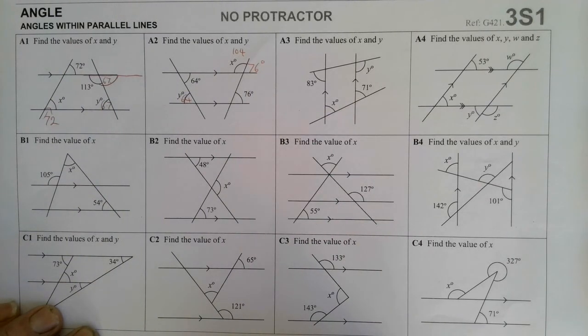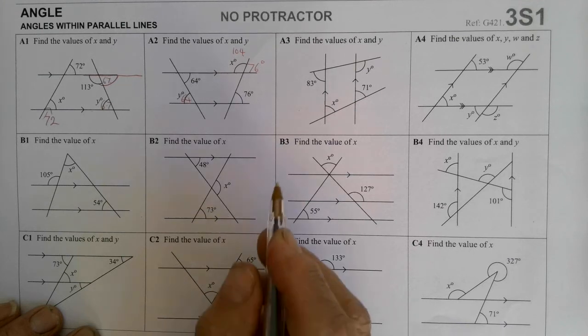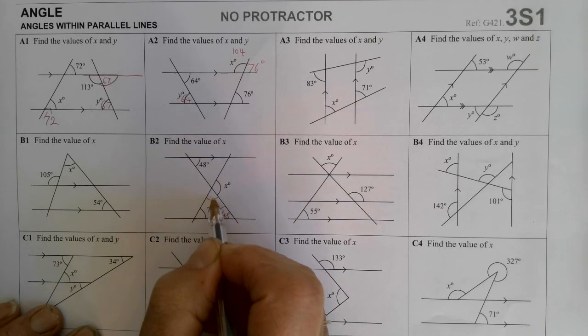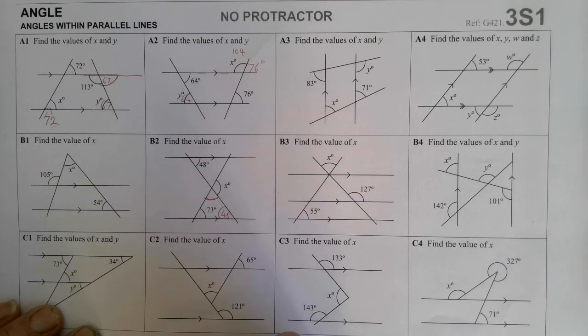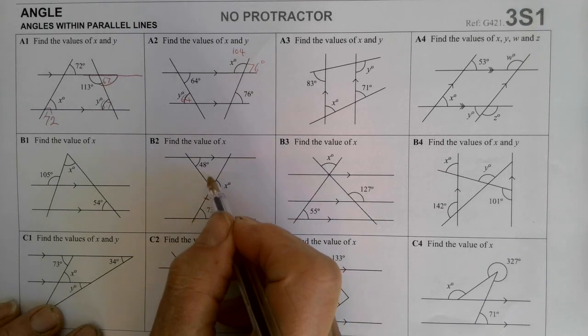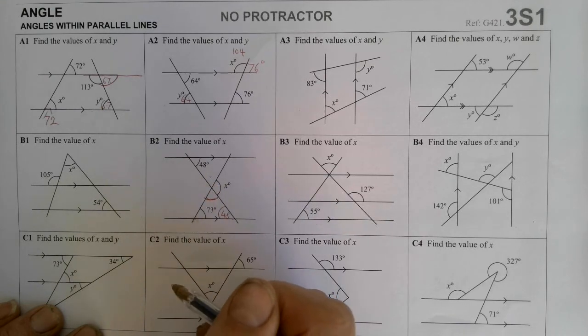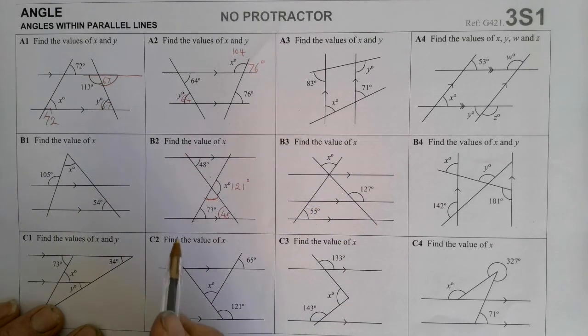Let's go down and maybe find a little bit more difficult one. Let's go for here maybe. We could find this one here is 48 because it's alternate. How could I find that angle there? You have to know the degrees in a triangle add up to 180. And this angle would be exactly the same, and the angles around a circle add up to 360, making that angle 121 degrees.